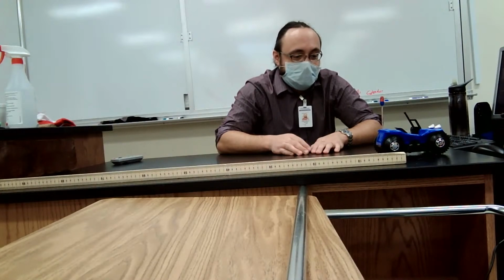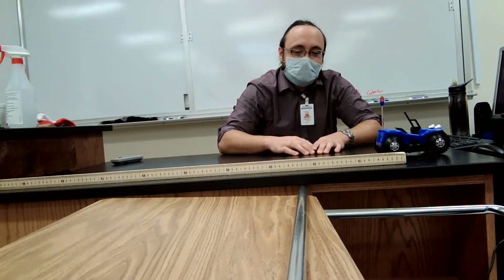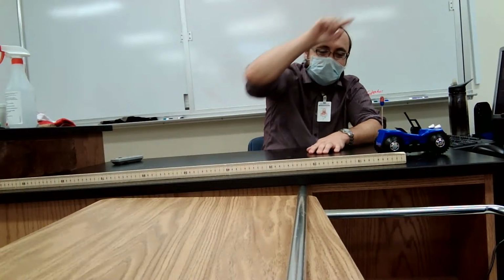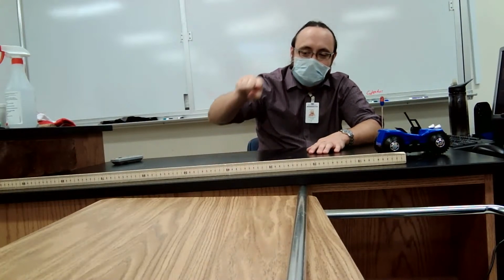And that's my story. If we made a graph of that, the distance graph would go up like this, 0 meters, 1 meter, 2 meters. Our displacement graph would go up to 1 meter and then back down to 0 meters.